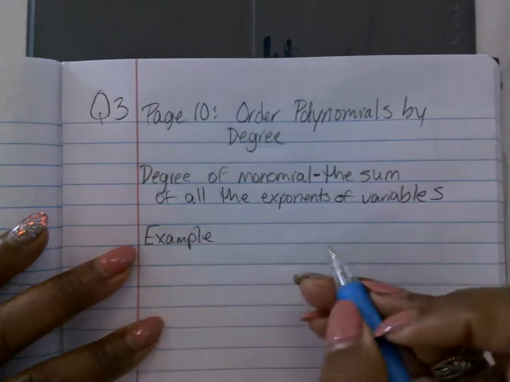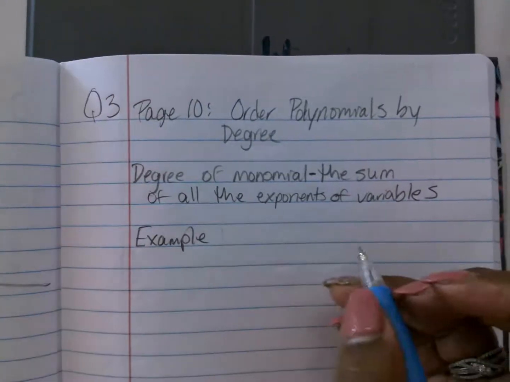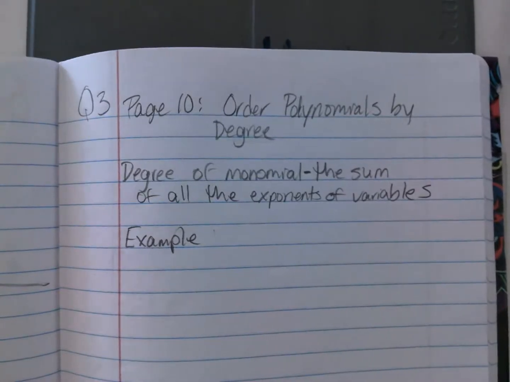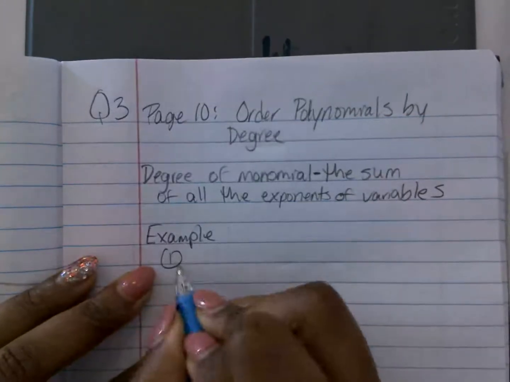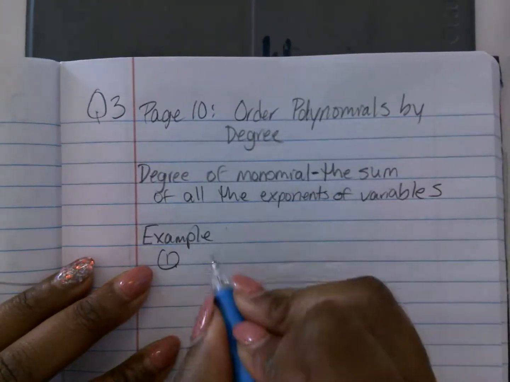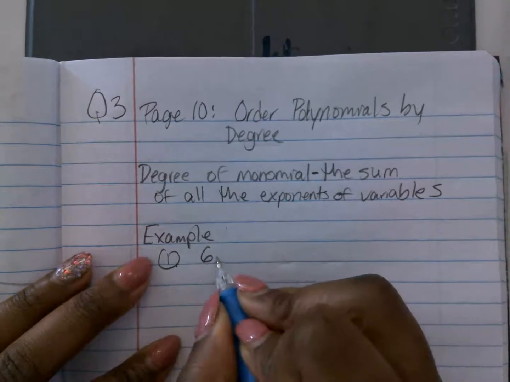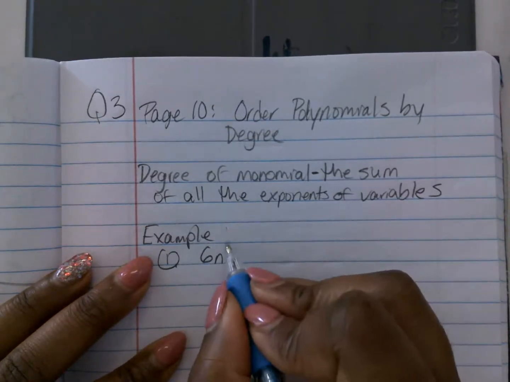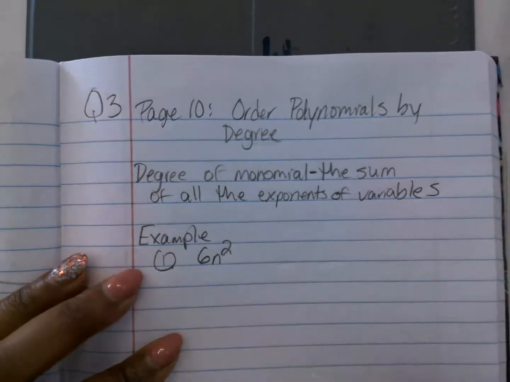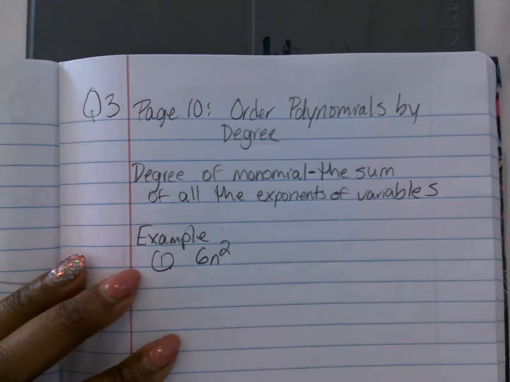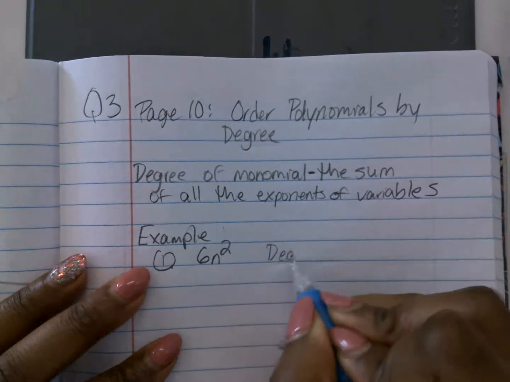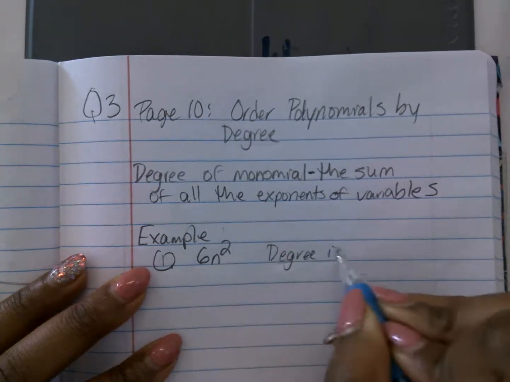Raise your hand if you're still writing so I can pause. All right, I will pause for a second. Okay, so now the first one, let's do together. Let's do 6n to the second. All right, so the exponent here is 2 on a variable. So the degree is 2.